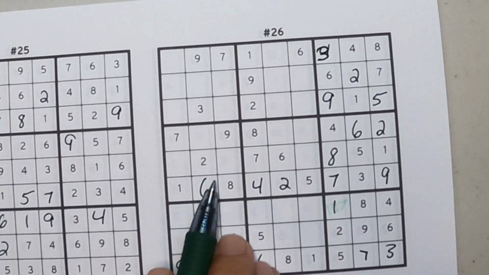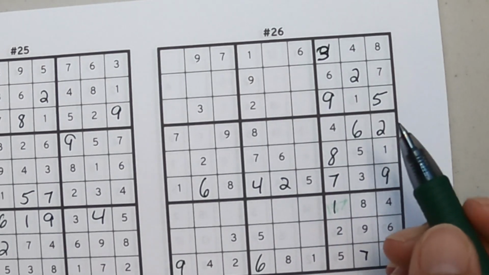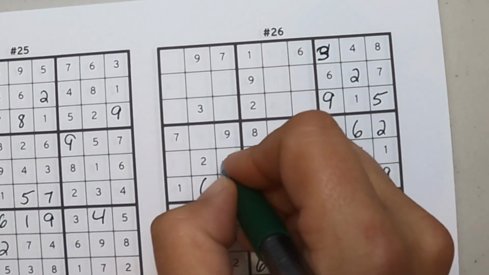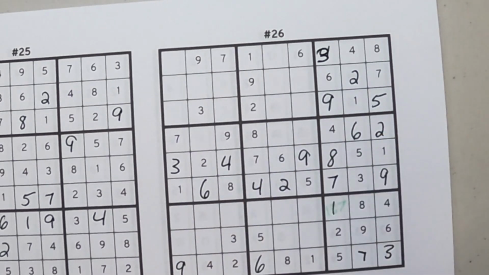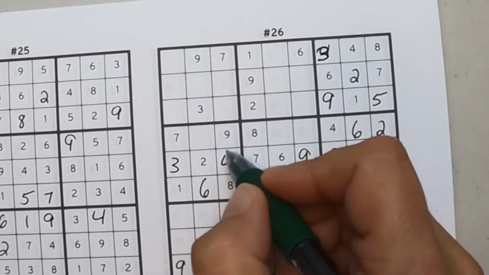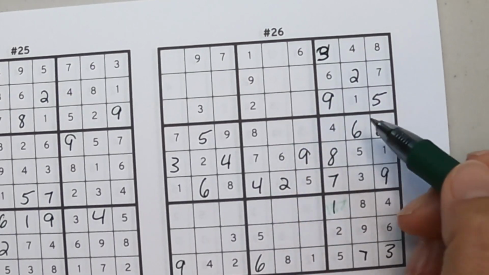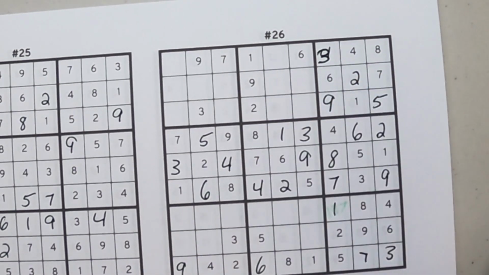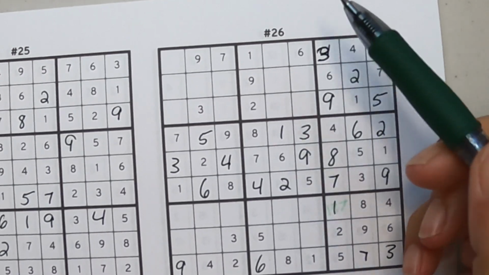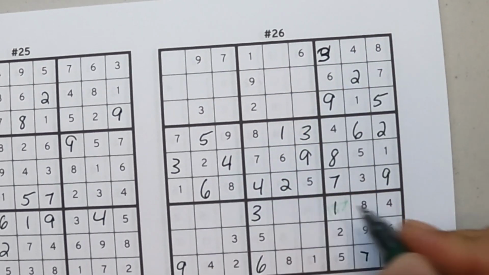For this row, we're missing 3, 4, and 9. We've got 3 and 9 here, so this is our 4. That 9 makes this our 3, 9. For this box now, we're missing a 5. For this box, we're missing 1 and 3. We've got a 1 here, so 3, 1. For this column, we're missing a 3.